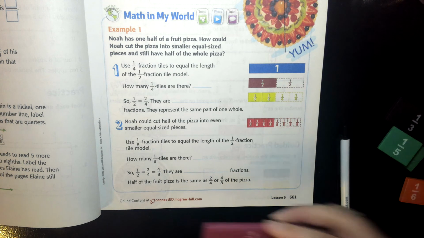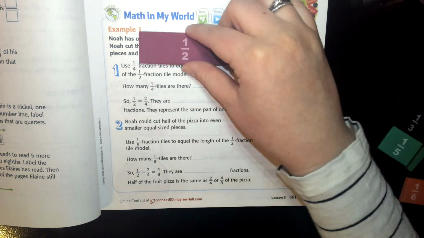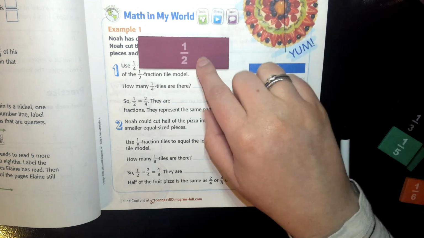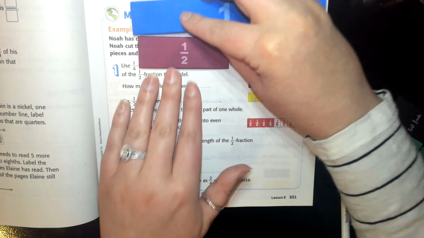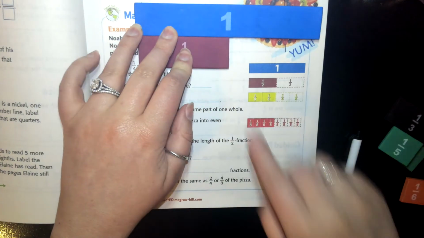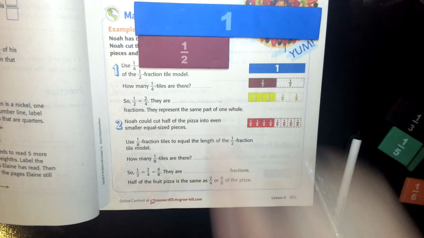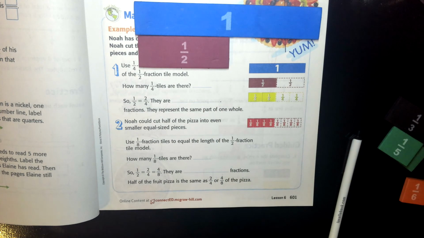So I'm going to show you with my big ones, even though you have them pictured here. So here's my 1/2. This is how much of the pizza he has, right? Here's the whole pizza. The blue fraction tile is the whole pizza. He gets half of it, but what if he wanted to cut this half into smaller pieces, but still have that same amount? What could he do?